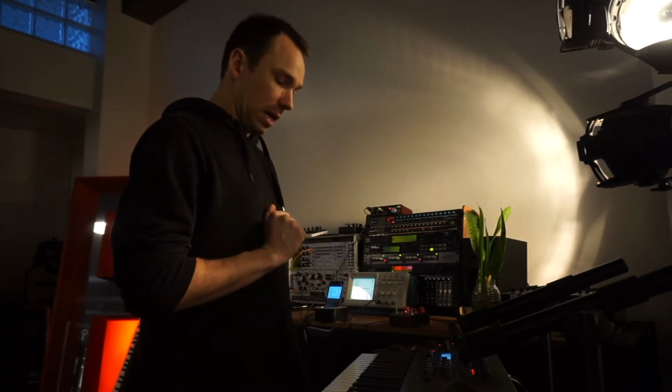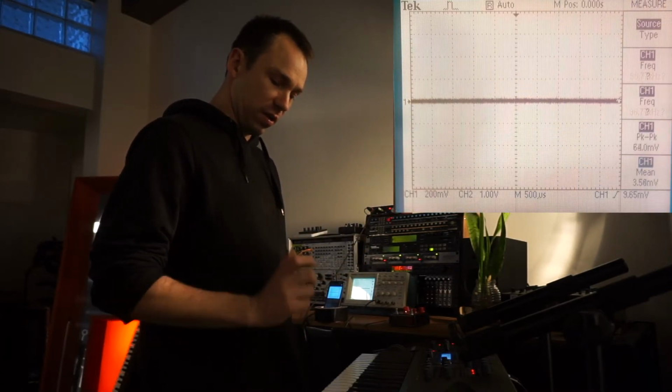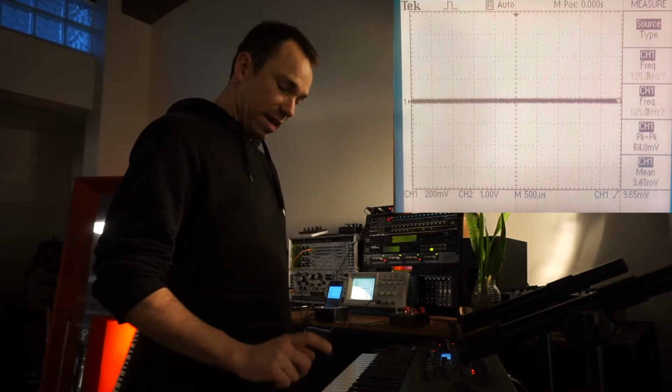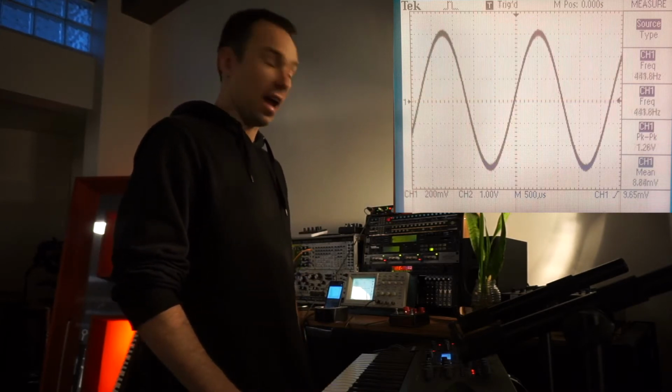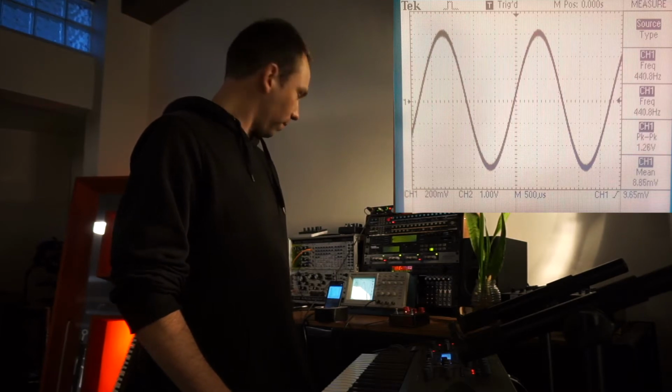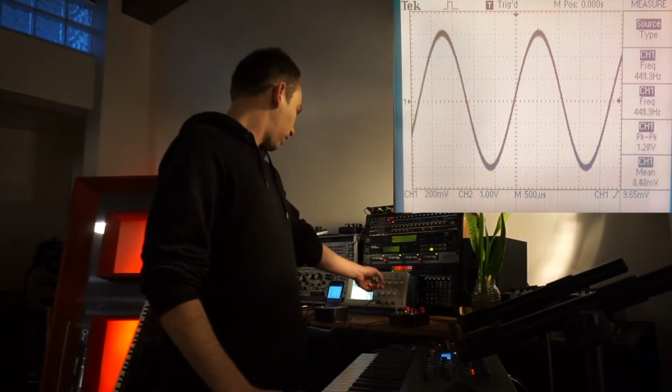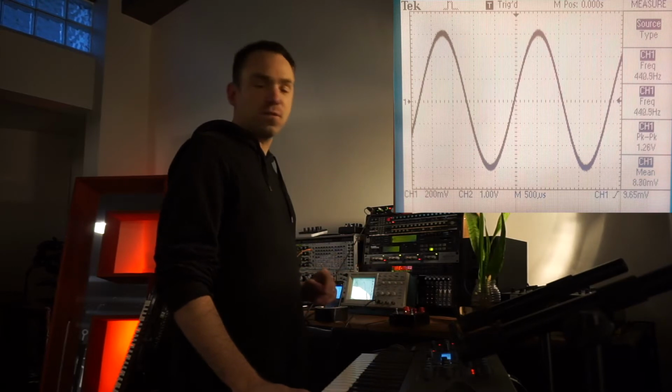Hey everyone, I just want to make a quick video again about some waveforms, and today I want to look at a few things about harmonics. To start with, I'm going to be using just one note, this A. You might have heard of the A 440 Hertz. We can see that here on the scope. We're reading about 440 Hertz.